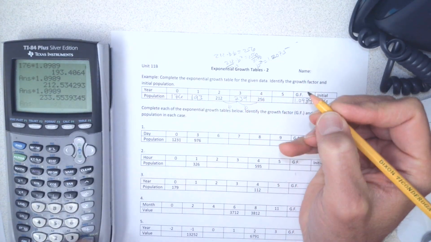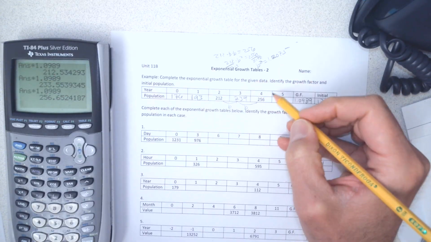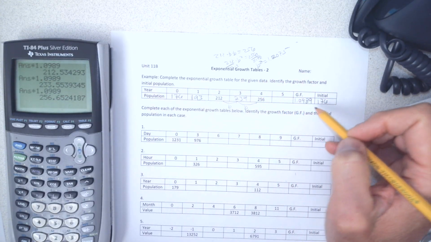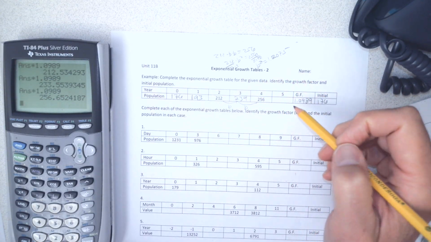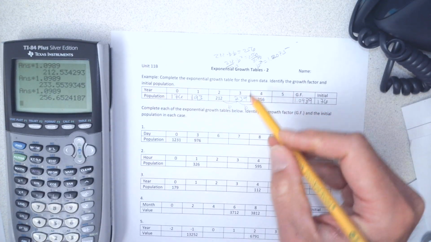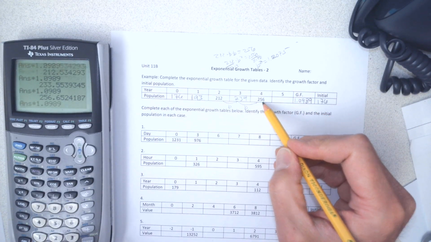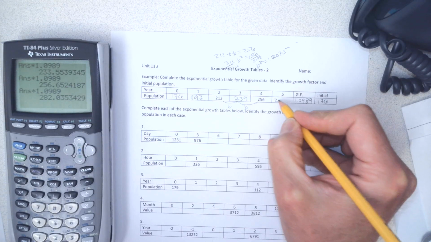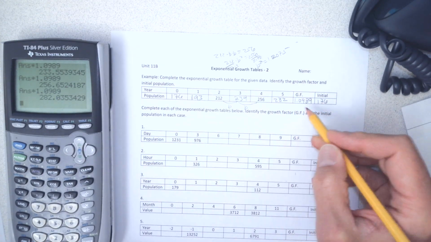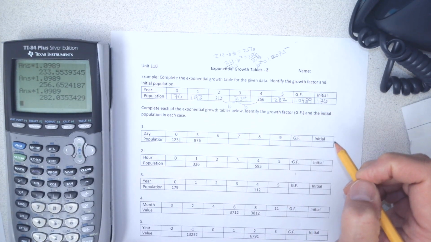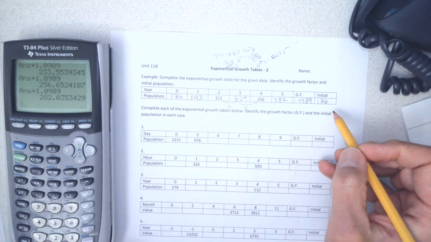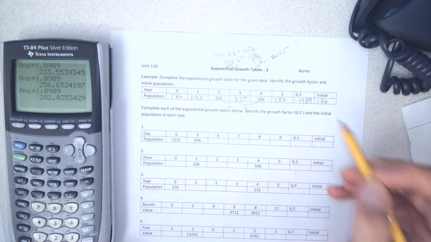234 feels like it fits there. 256.6, probably in some rounding that I did somewhere, it didn't like as much, but still very close. 282, if I'm within 1, I feel like I'm doing all right. Okay. So that is the example problem there.